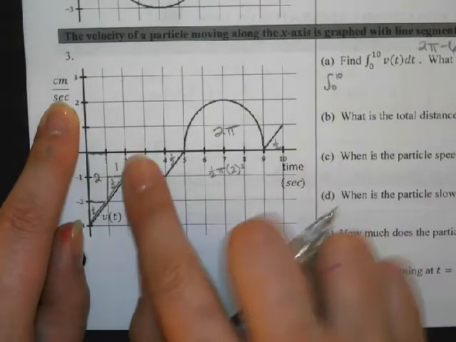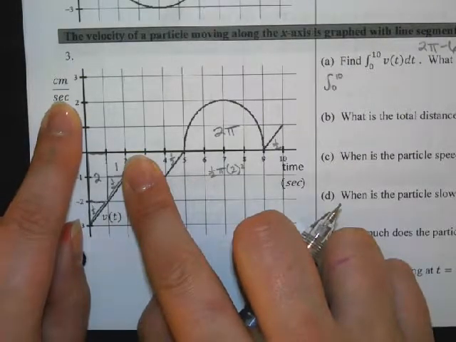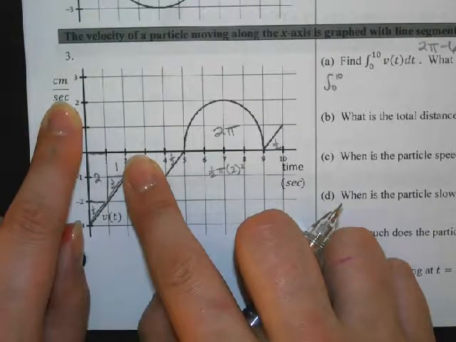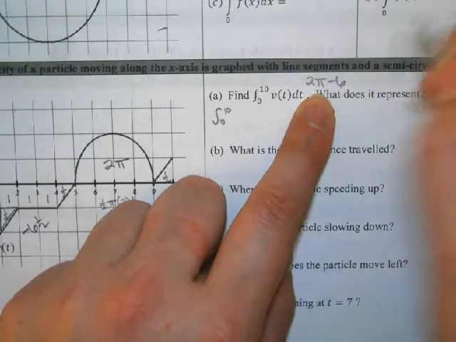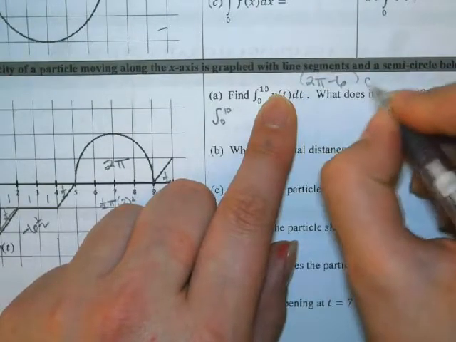The width of the rectangle is how much time, which is seconds. So if you're multiplying those to find your rectangles, you're doing centimeters per second multiplied by seconds. And the seconds cancel out, and so your answer's units are centimeters, okay? So it is 2 pi minus 6, and then all of those have the units of centimeters.